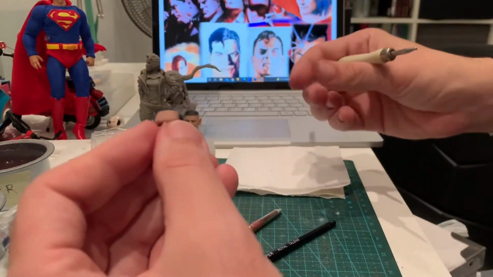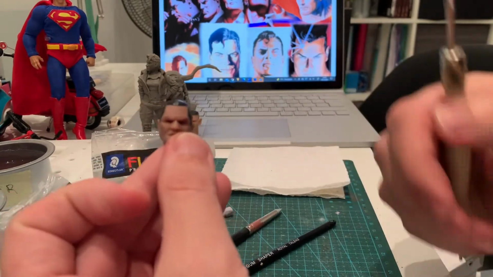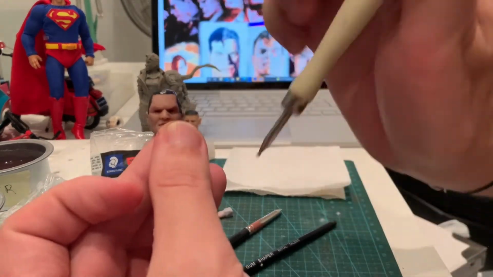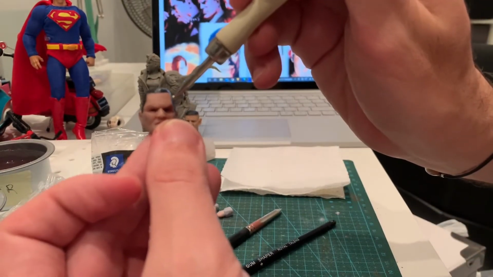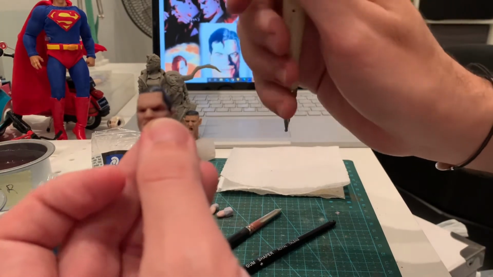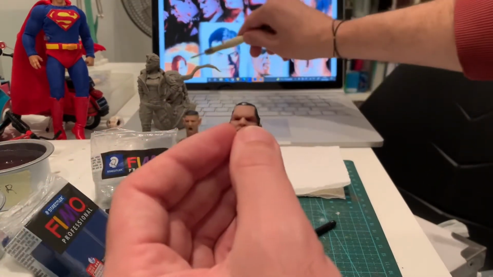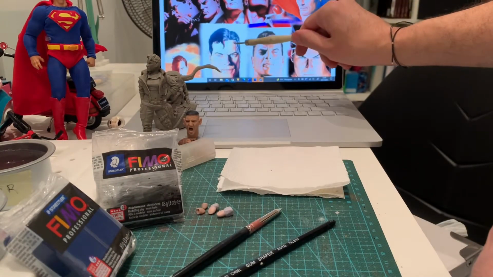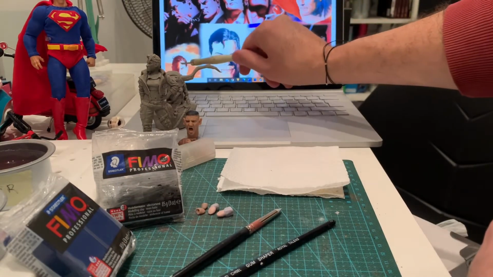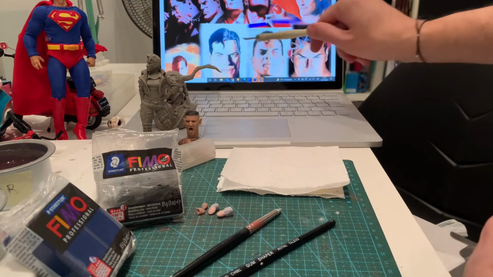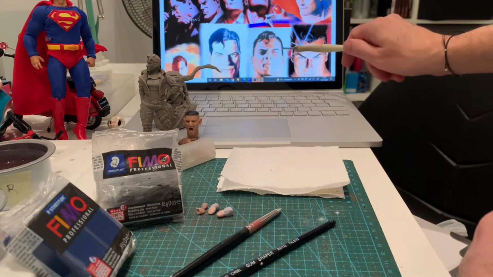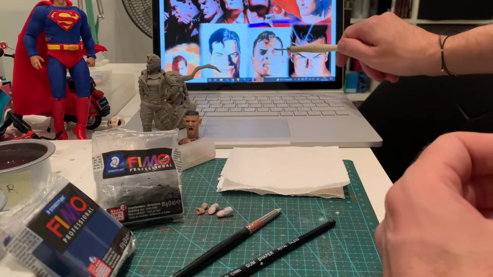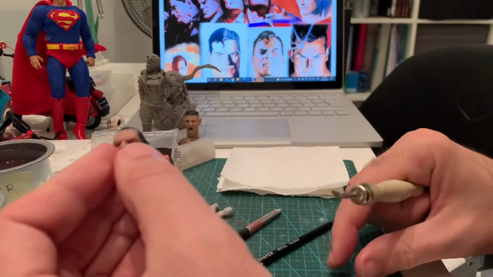As you can see now, it's super sharp. It's the starting of the hair, but it has no volume at all. While in the references, the hair has some volume. Over here it is more visible. Here it is not, but he's looking up slightly. But that's what we are going to do.